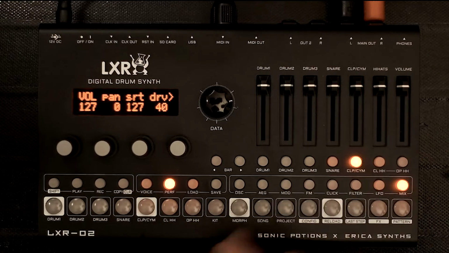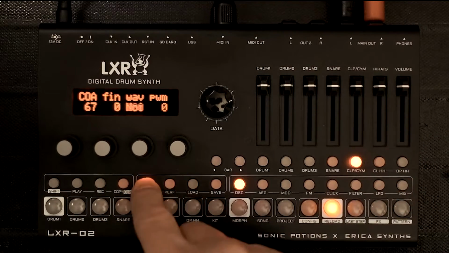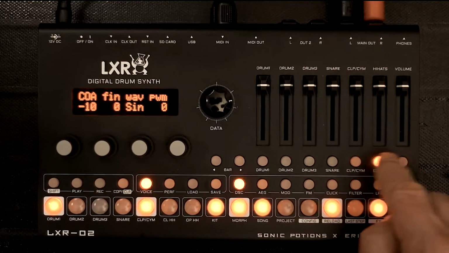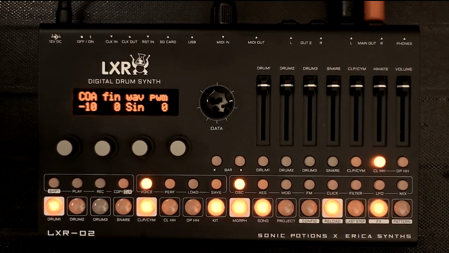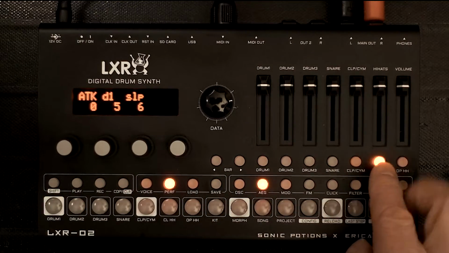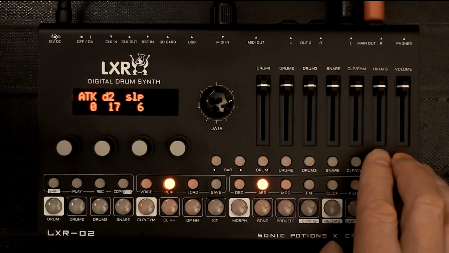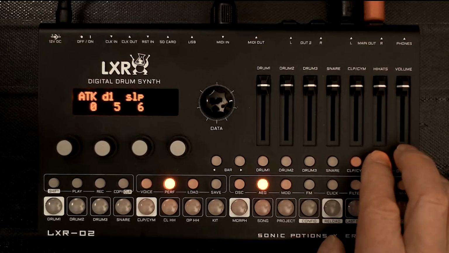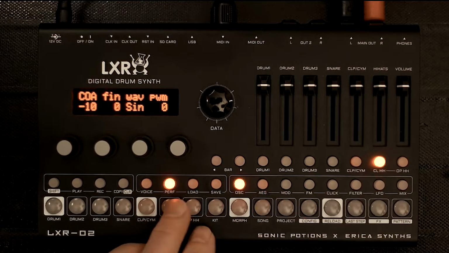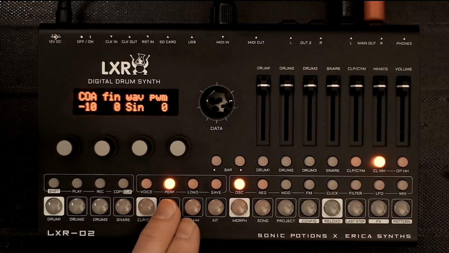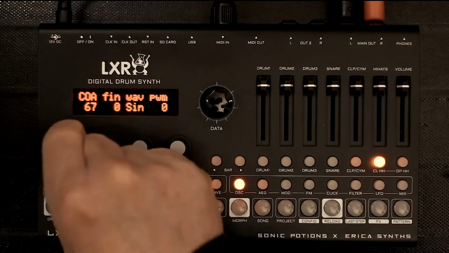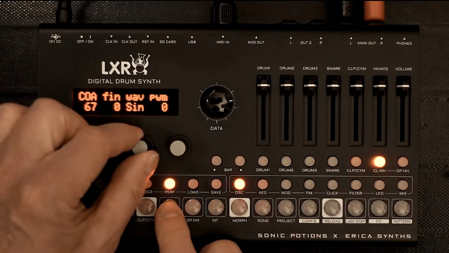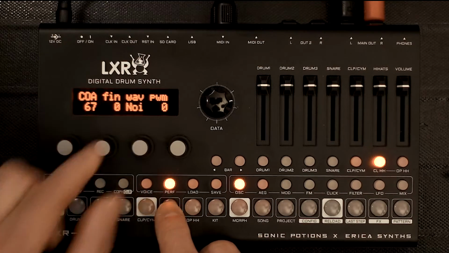Okay, let's move along. So we're on to closed hat and open hat, and these share the voice, and the only difference, closed hat is decay 1 and the open hat is decay 2. Let's pump it up a bit and put that on noise.